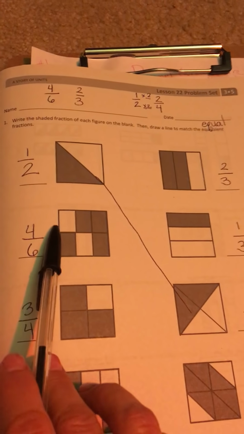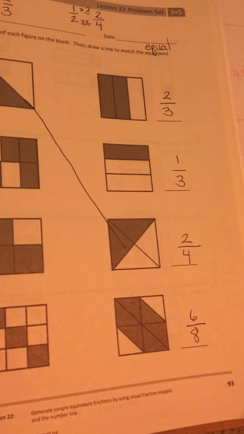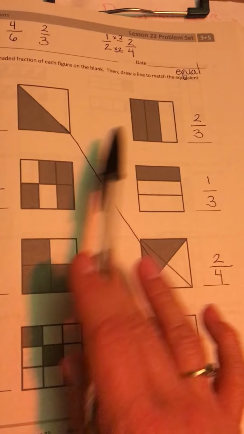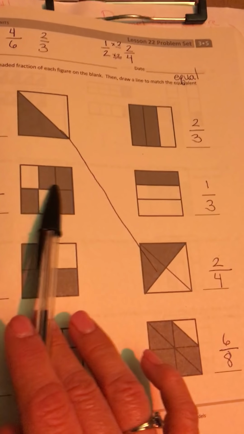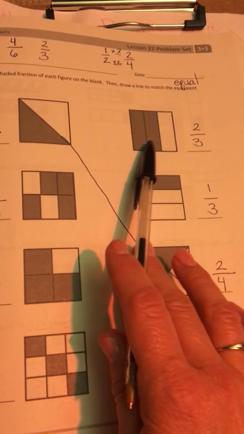There's only a teeny bit that's still white and the rest of it's shaded in. So I'm going to look over here, and I'm going to start by just guessing one of them that is sort of like that, where there's a lot of gray and just a little bit of the white left. Okay, so let's try this one.